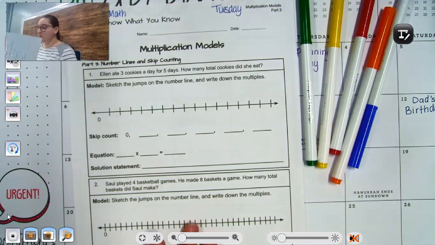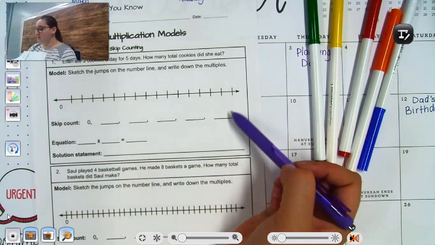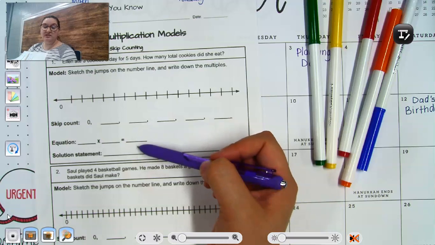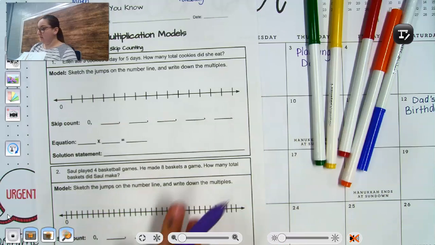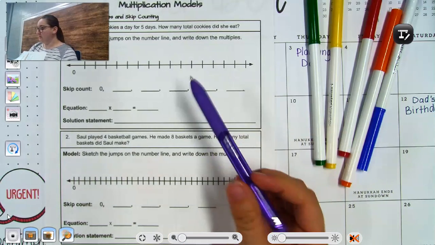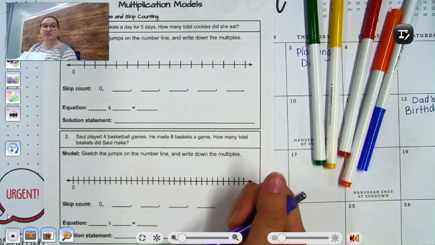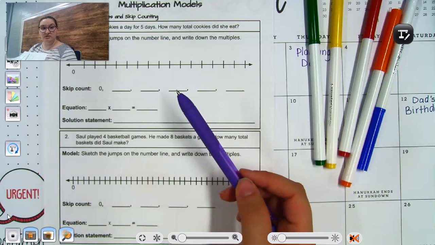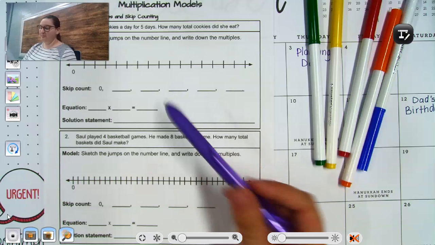If you need to do it in groups of and then move it into jumps, do that. You get a point for each one. You get a point for doing the number line, the skip counting, the equation, and the solution statement. Solution statement is writing your answer in a sentence. So 1, 2, 3, 4, 5, 6, 7, 8. This whole thing is worth 8 points if you do it correctly. You have to get everything correct to receive 100. If you miss parts of it, then I start taking points off. All right, guys.